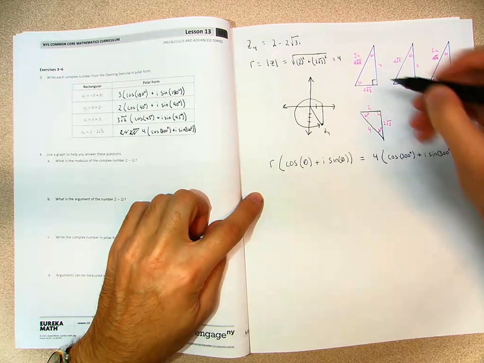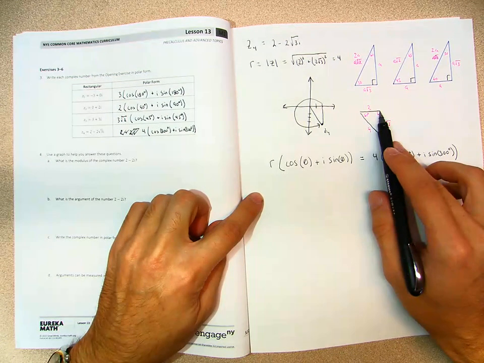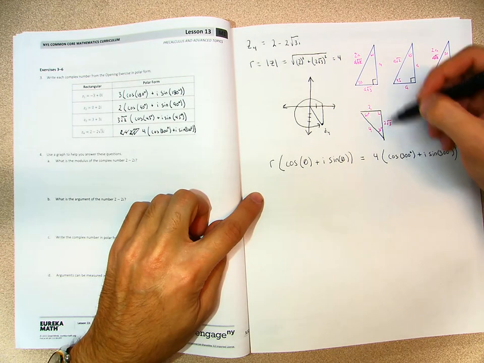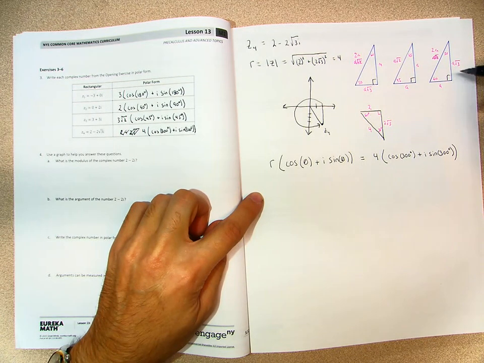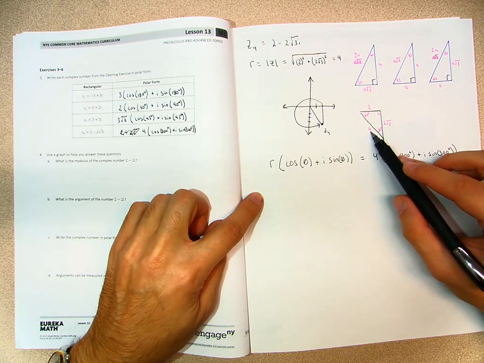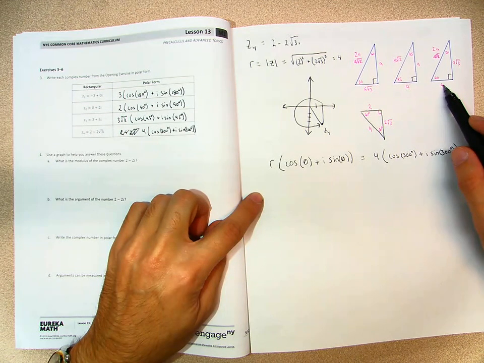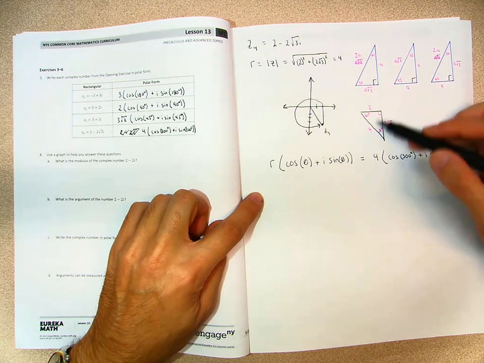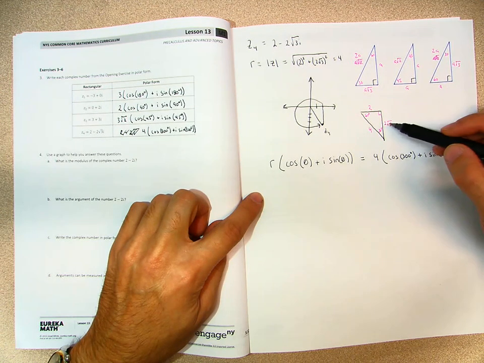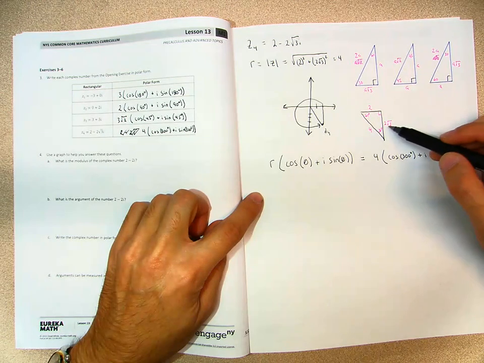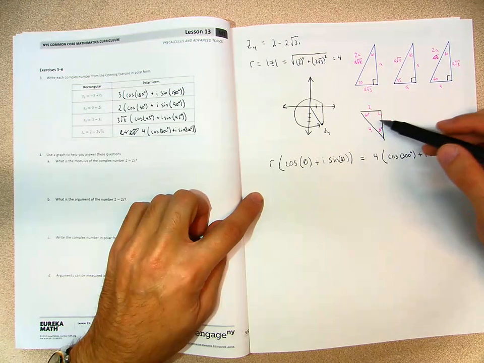Because if this was 2, this had to have been 2 square root of 3, this would have been the triangle, because notice I know this is 4, right? So if this is 2, 2 times 2 is 4. So it would be this one that matched. And notice that the radical opposite of that 60 was 2 root 3. So this was the triangle that matched.